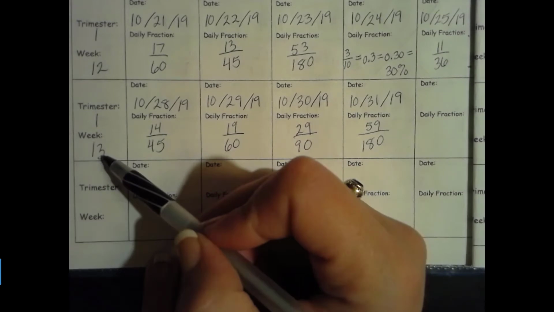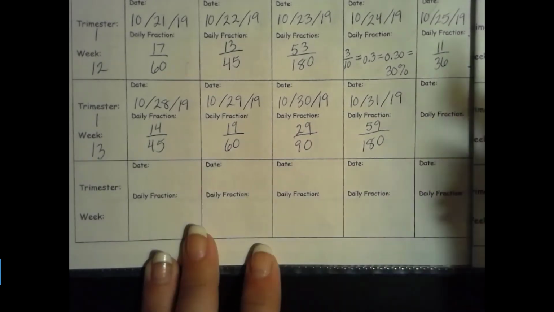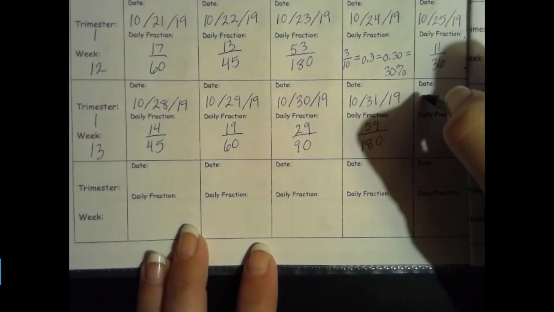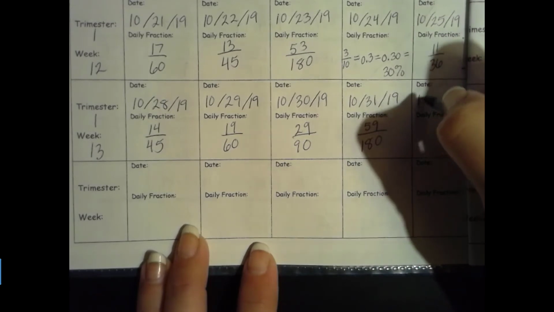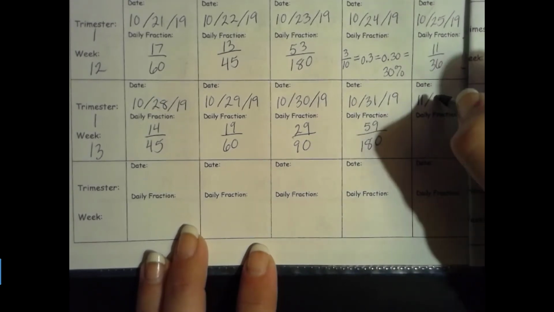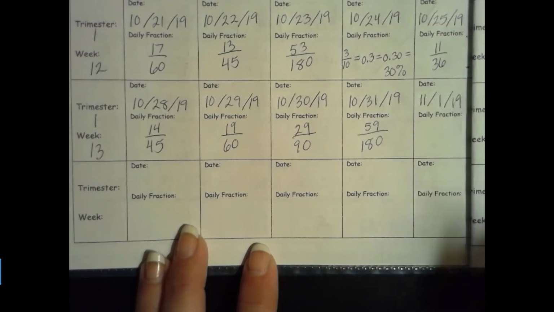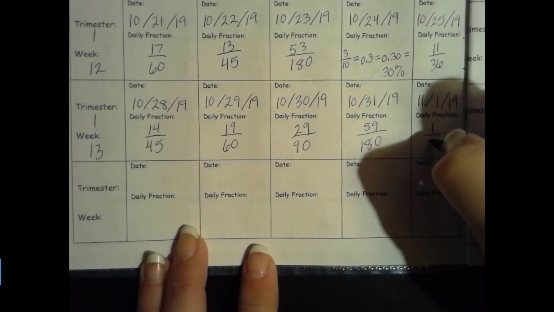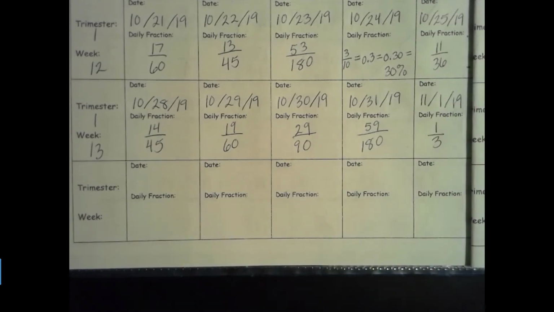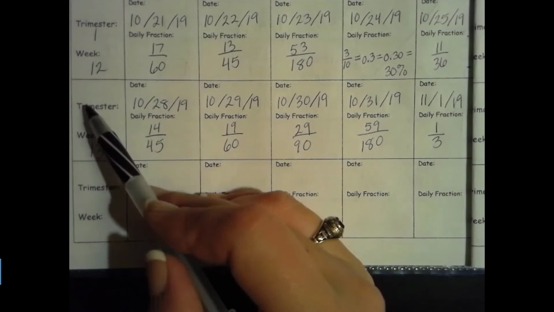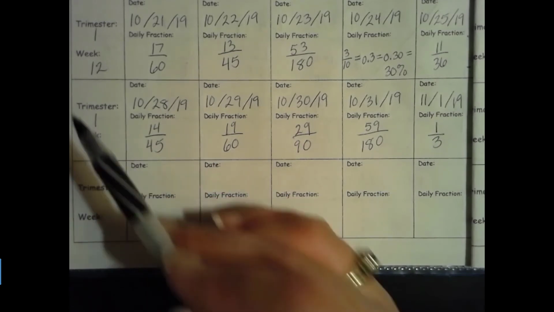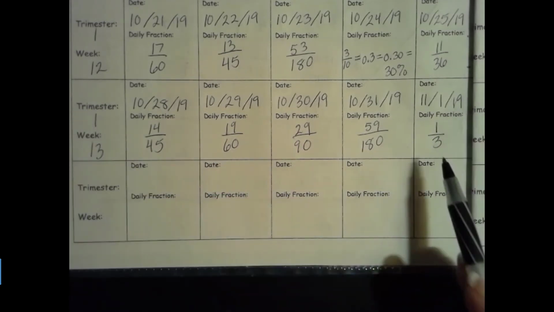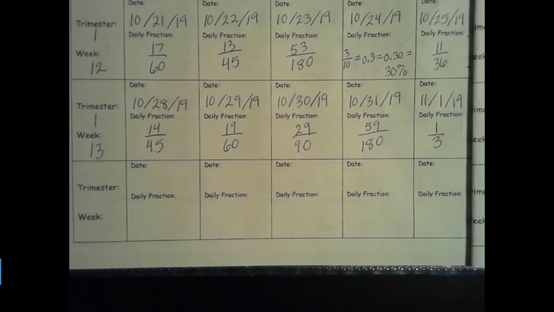Okay, trimester 1, week 13. This is the very last day of our trimester. Today is 11/1/19, and our fraction for today is 1/3. And that's perfect because trimester, tri means 3. So we've completed 1 out of 3 sections of the year. So it's perfect that it's 1/3 on the last day of our trimester.